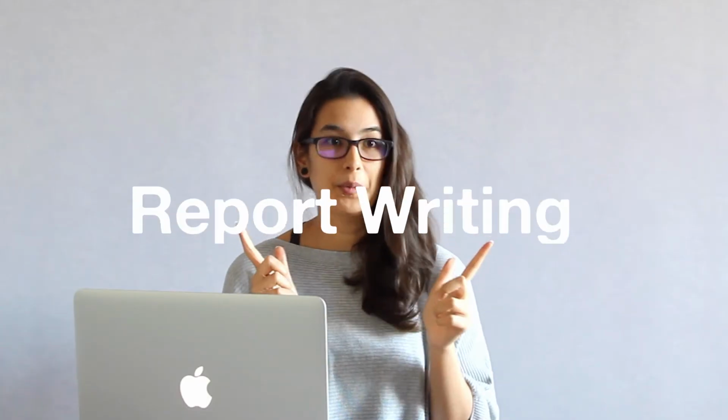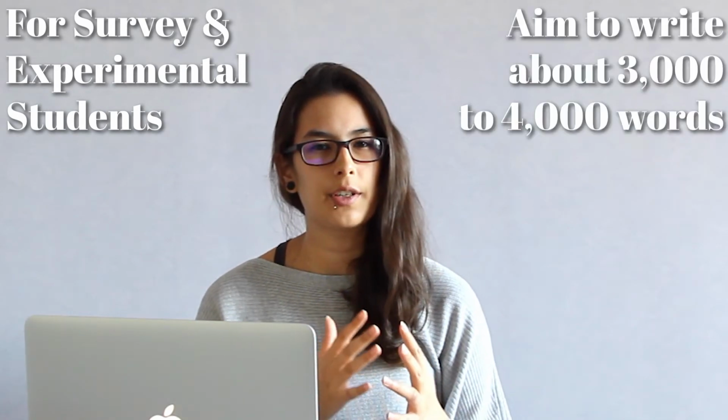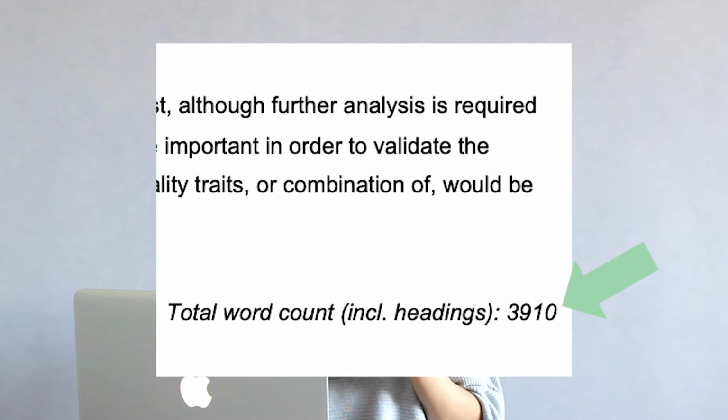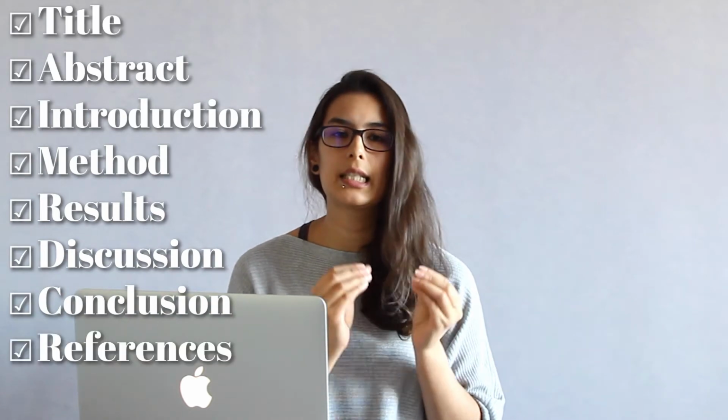Now on to the good stuff: report writing. Although you will get a 5,000 word limit for your report, you don't really have to worry about meeting that limit. This massive limit is actually more for text-based students. For survey and experimental students, I would recommend that you aim to hit between 3,500 to 4,000 words and not any less. I personally leaned more towards the 4,000 mark with a total of 3,910 words. All reports, regardless of methodology, will have the same structure: title, abstract, introduction, method, results, discussion, conclusion, references, and appendices. Now, let's get into each of the sections in a bit more detail.